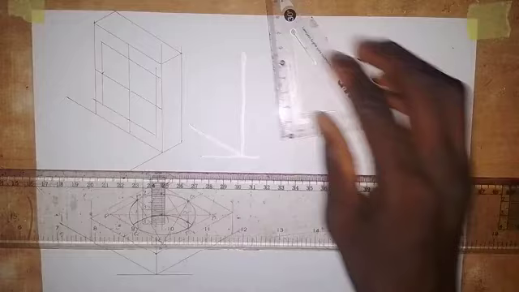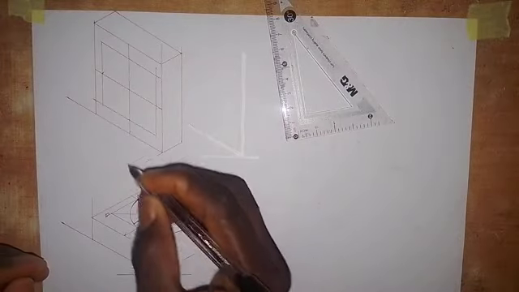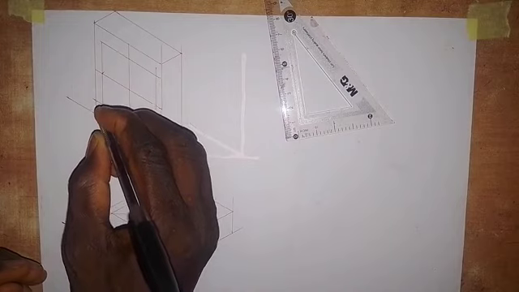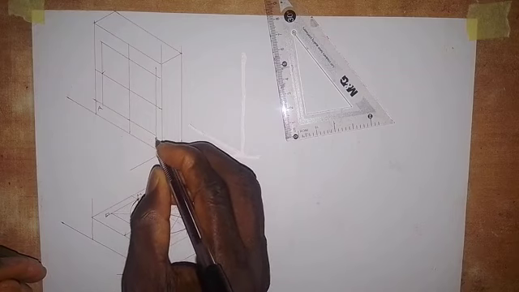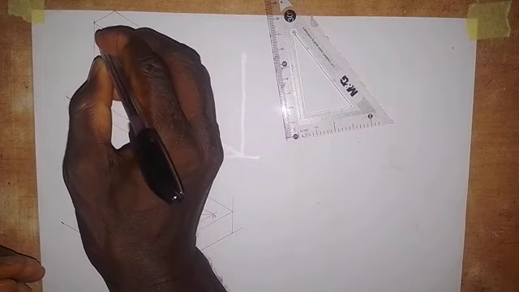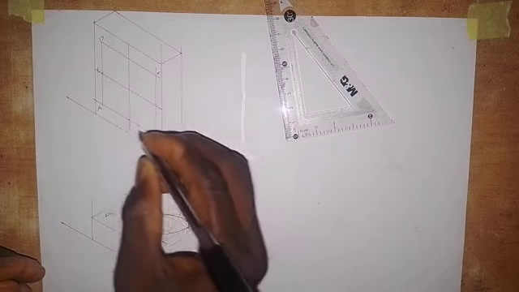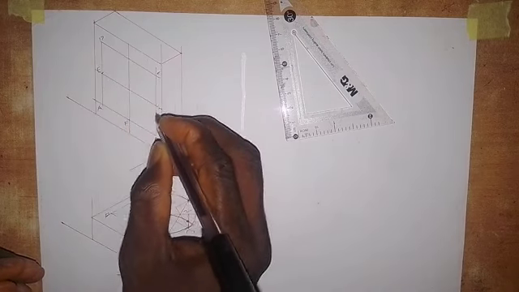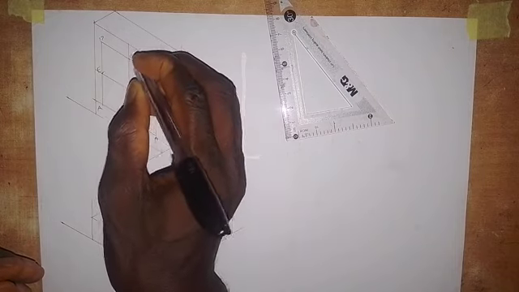So we have this. Now we are going to label these points. This point is point A, this point is point B, this point is point C, and this point is point D. This is point E, this point is F, this point is G, and this point is point H here. So we have this.